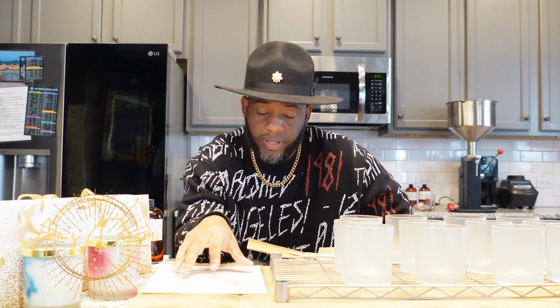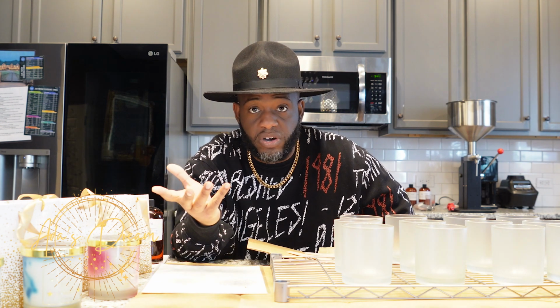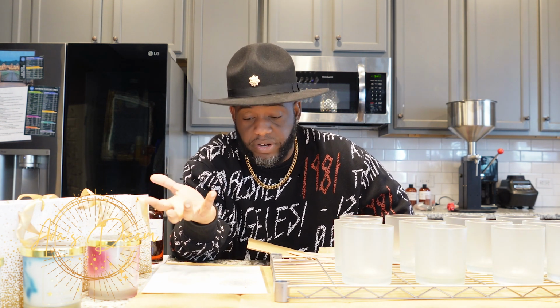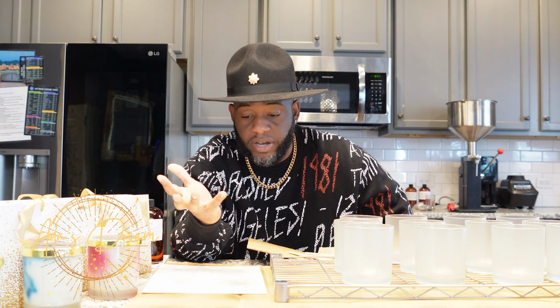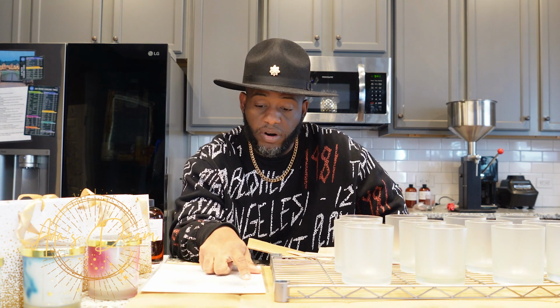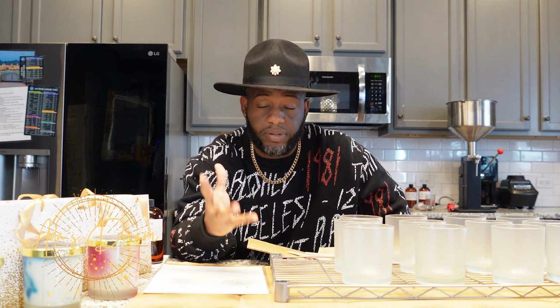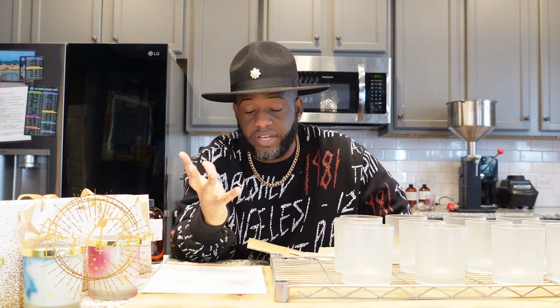So 340 grams, which is my 14-ounce jar, divided by 100% plus my 10% fragrance load, which is 110%. When you do the division, it gives you about 310 grams of wax.